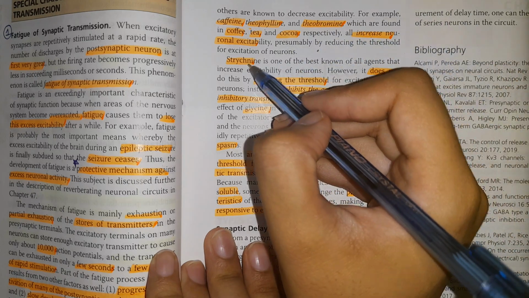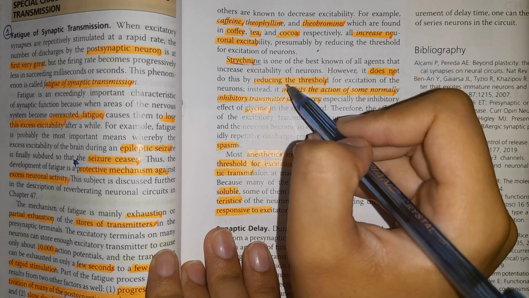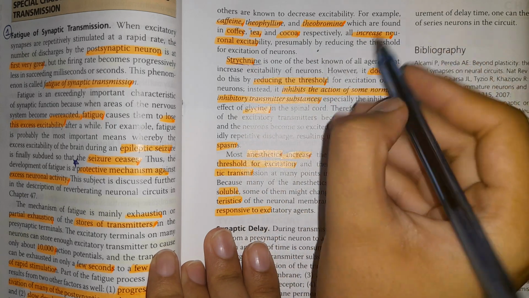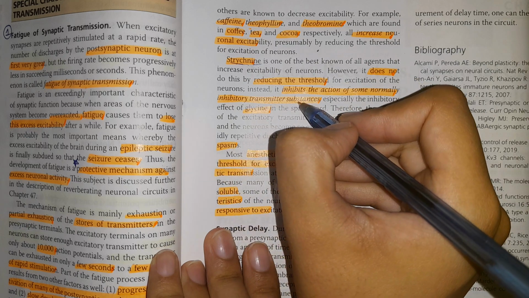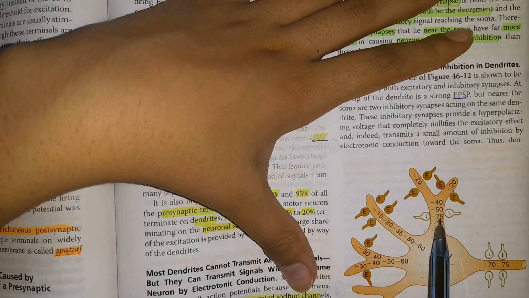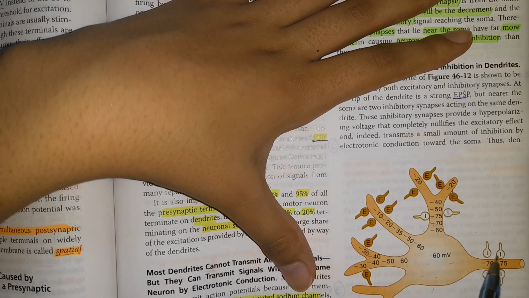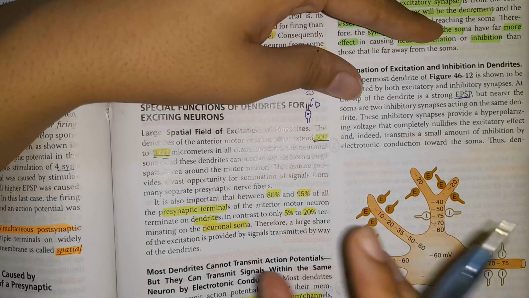Now we have another drug which is strychnine. What it does is, it does not decrease the threshold, rather it inhibits the action of inhibitory transmitters. The inhibitory transmitters that we studied, for example, you have strychnine. So the inhibitory transmitter channels that were opened first, now they are going to be stopped.